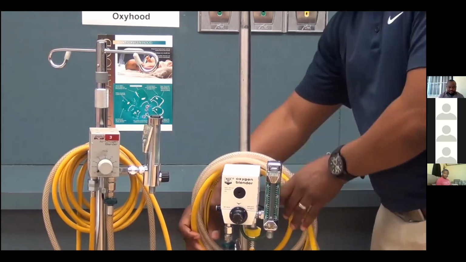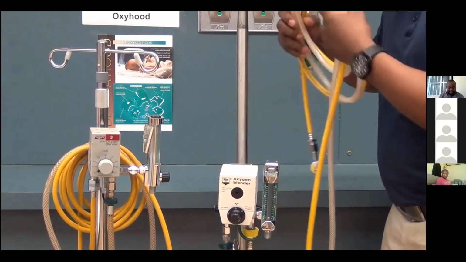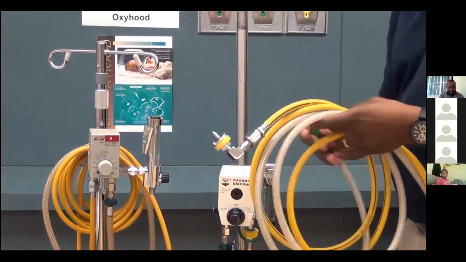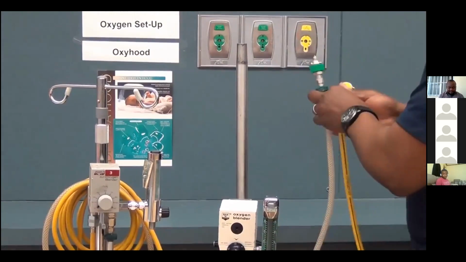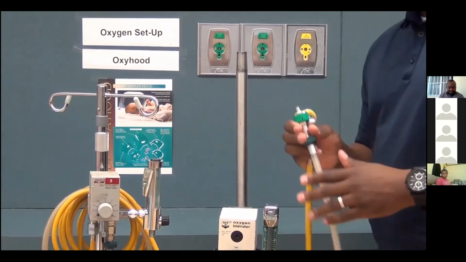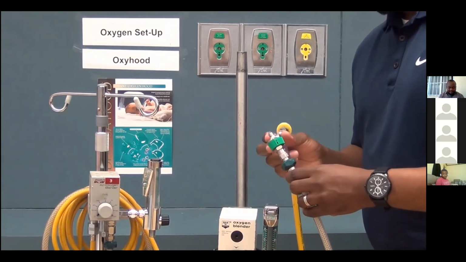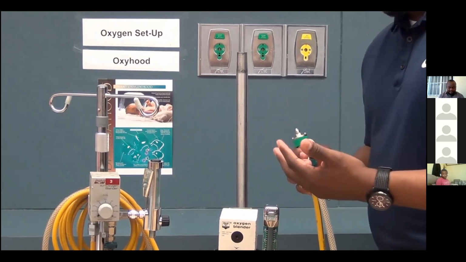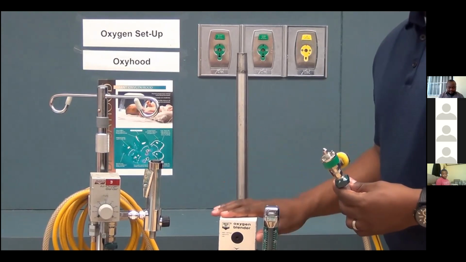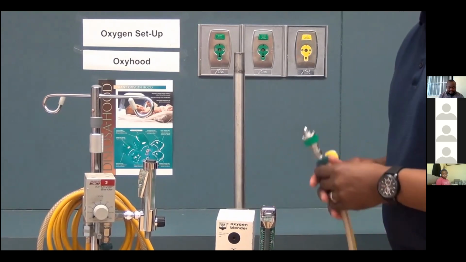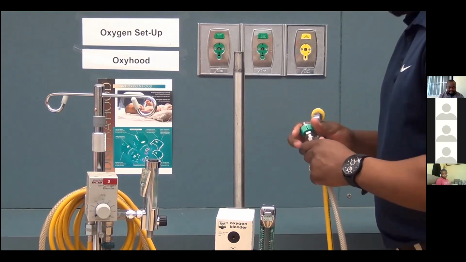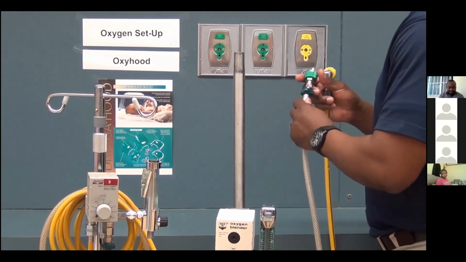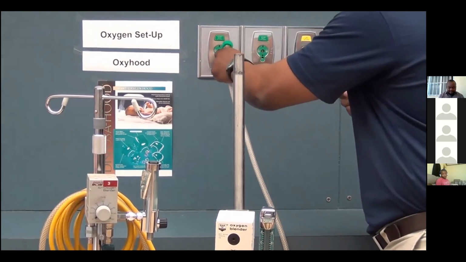To use the blender, you have to plug in the cables. We have oxygen and air. We plug them into the wall, and you'll notice that when I plug in one gas source, you're going to hear a high-pitched sound. That is an internal alarm for the blender to let the clinician know that either a hose is disconnected or the tanks or gas source needs to be changed.